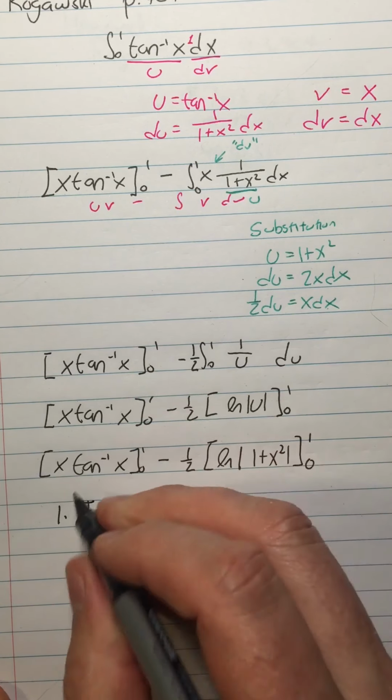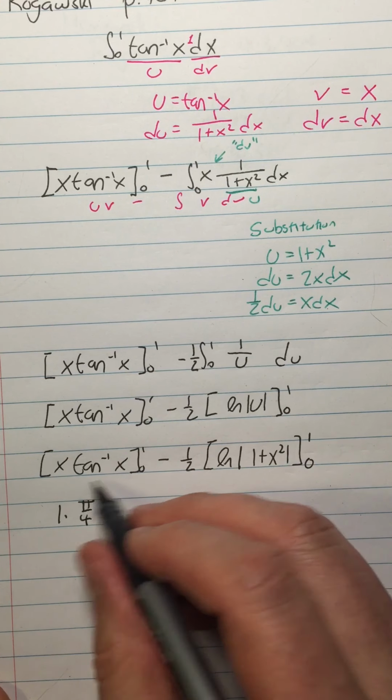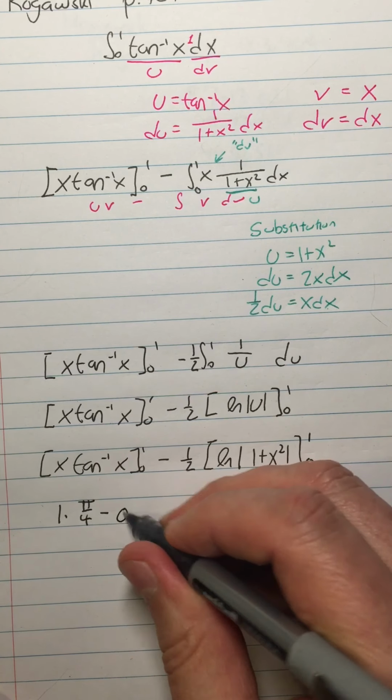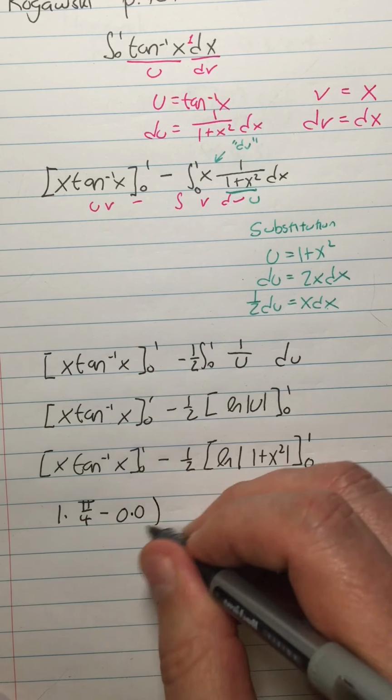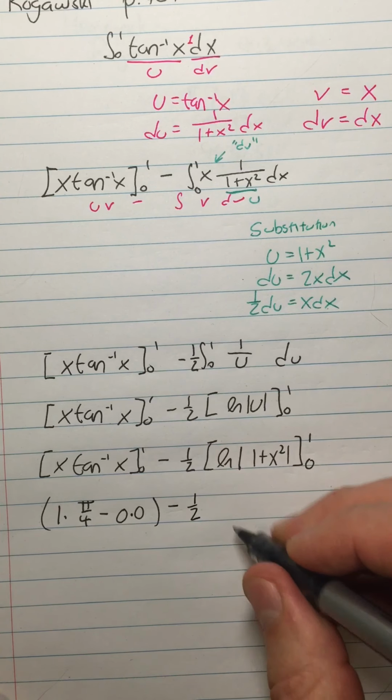And then I have 0 times, just check to make sure this is not undefined. It's not. Inverse tangent of 0 is 0. So I just have 0 times 0. I'll go ahead and write that. It's not going to kill me to write it. That's my first one. I'll put it in parentheses just for fun. And then minus 1/2 times.